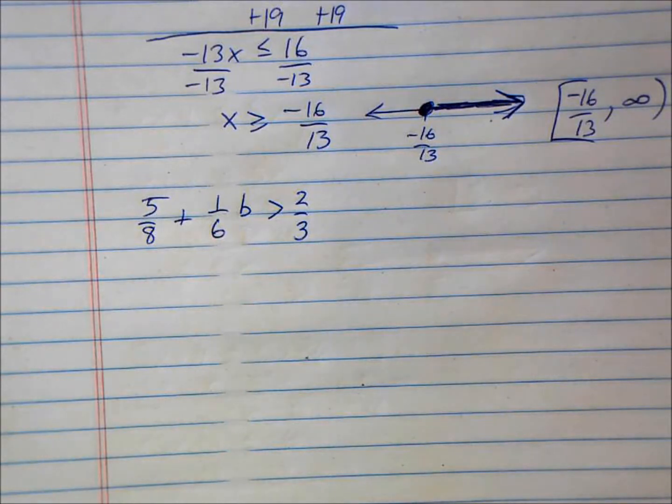What do you do with a problem like that has fractions in it? Find the common denominator. Okay, so I look at 8, 6, and 3. What's a common denominator for 8, 6, and 3? 24, I think will work. 8 times 3 is 24. 6 times 4 is 24. So what do I do?